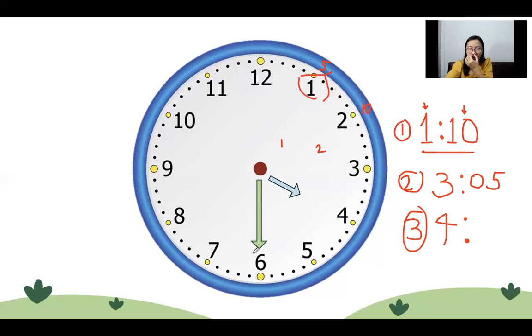Now what is 6? 5, 10, 15, 20, 25, 30. So we write 30. What time is it? It's 4:30. 4:30. All right, very good.